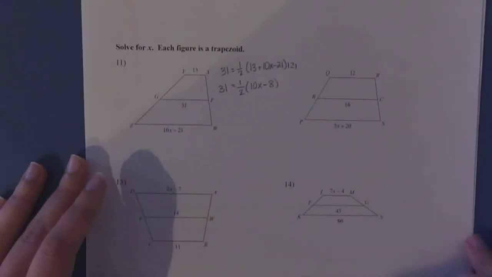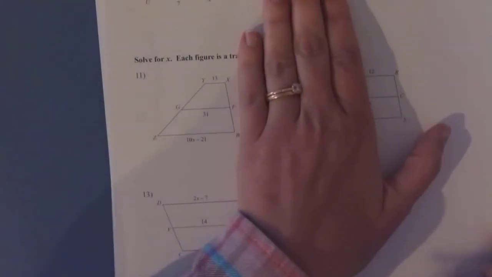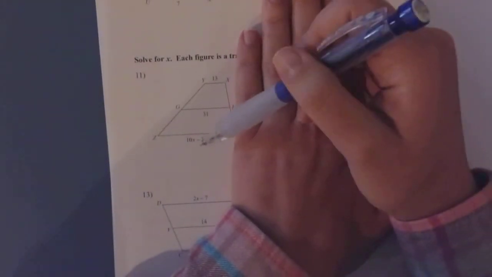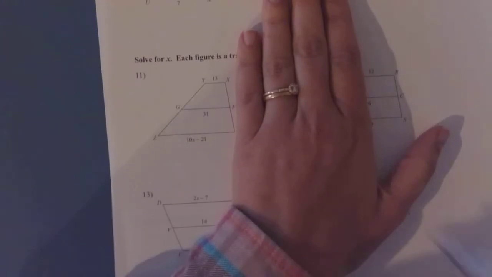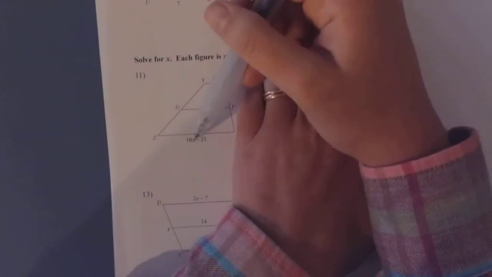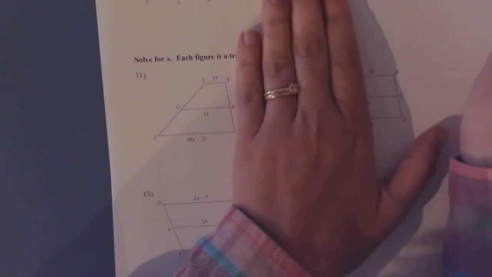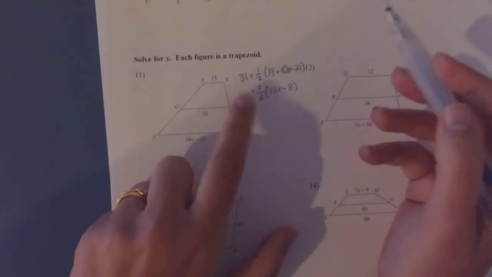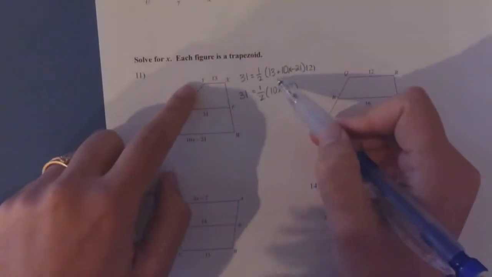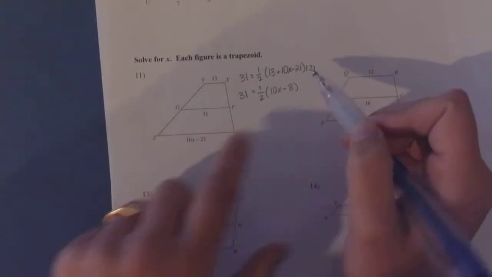Alright, now I'm going to scroll up to number 11. Okay? I did set it up. So now you can see our x isn't representing one of the lengths of the bases or the midsegment. It's just a variable that we need to solve for. So if you're solving for x, you need an equation. Lucky for us, we know how the midsegment is related to the bases of a trapezoid, so we can just set it up. 31 equals half of 13 plus 10x minus 21.